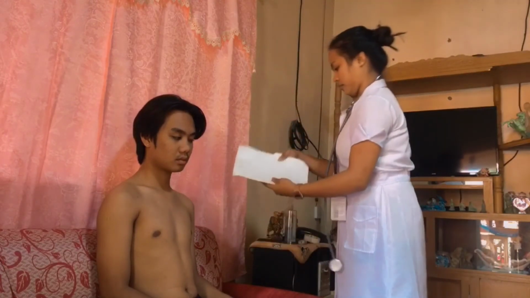So after that, I need to document all the data that I've gathered from the patient. So after all the procedure, I need to do the hand hygiene. So that's how I demonstrate to you the heart and central vessels assessment of our patients.